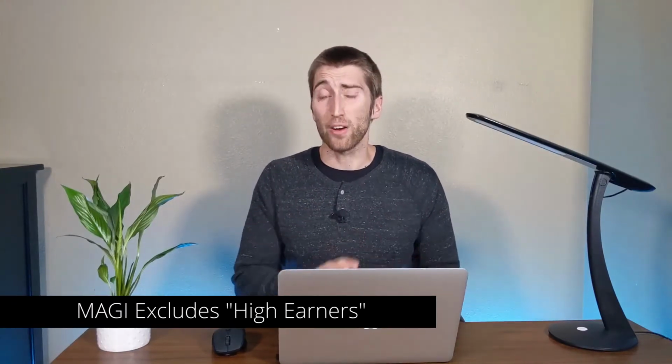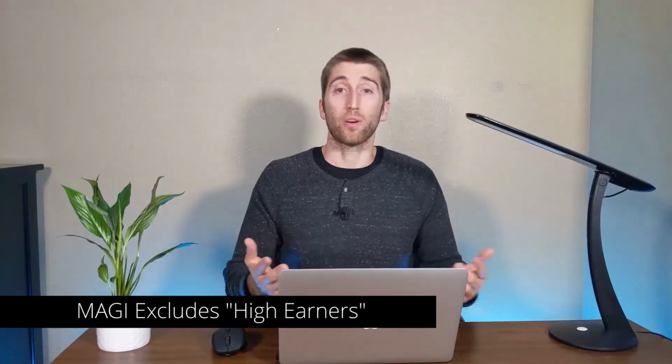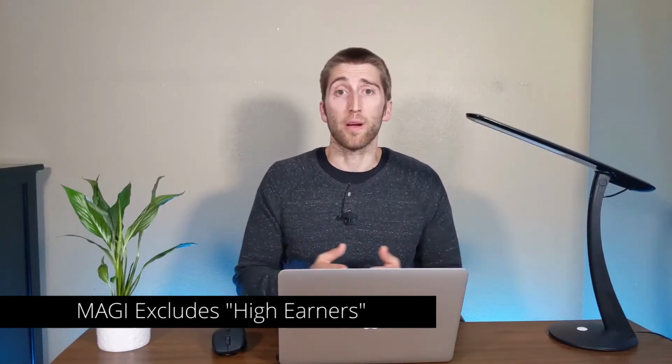And one thing that the MAGI does is that it excludes higher income earners from certain tax credits, deductions, and subsidies, right? Because what happens is you can actually get your adjusted gross income much lower than what your gross income is. Just as a hypothetical example, you can make $100,000, all right? But you can adjust that down using the tax code. You can adjust that gross income down to a very small amount of what it originally was.